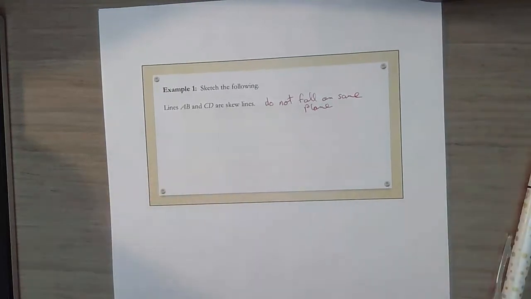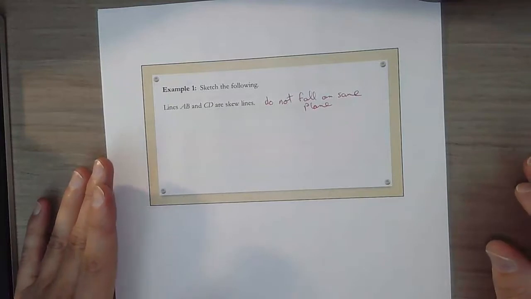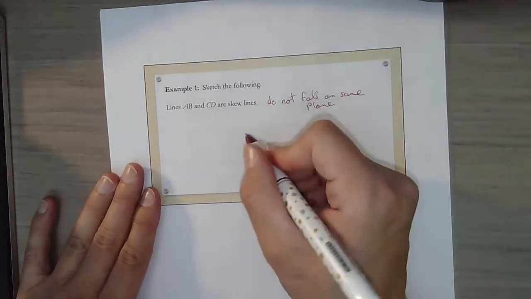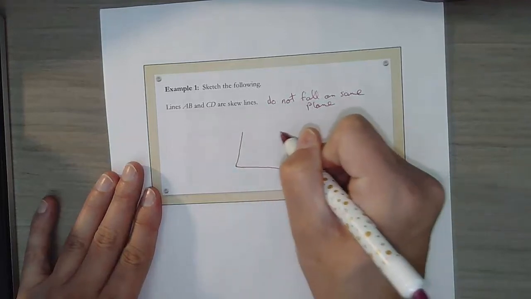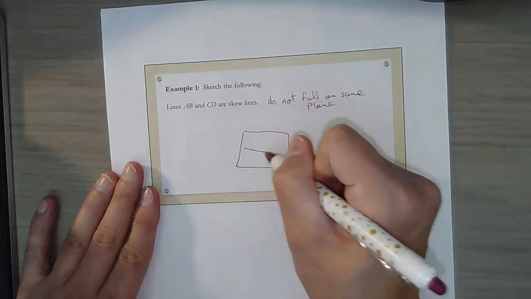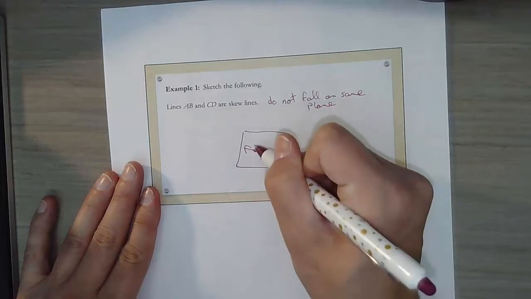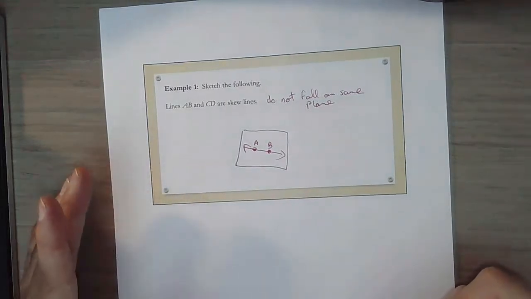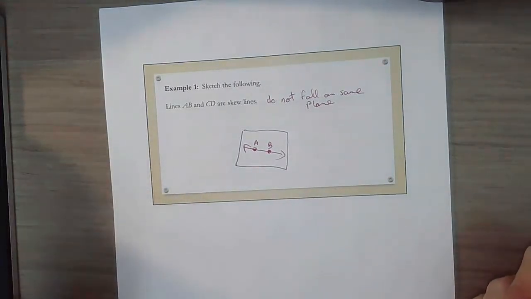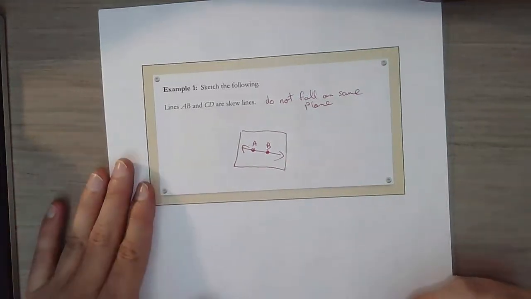They cannot be contained within the same plane of any kind. So that would be like if I draw this plane, here's line AB, and then line DC, it doesn't say that they must touch or anything like that.